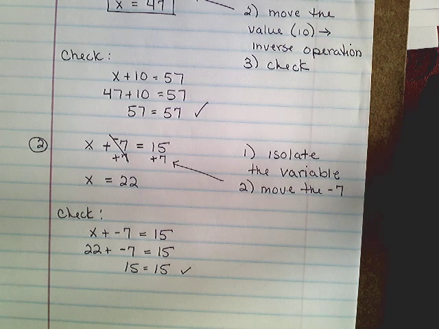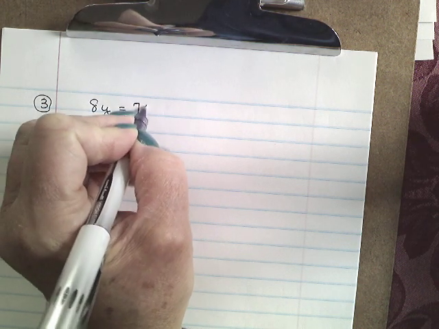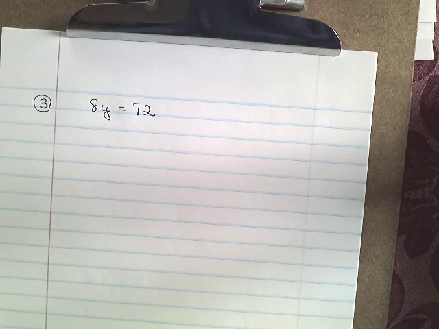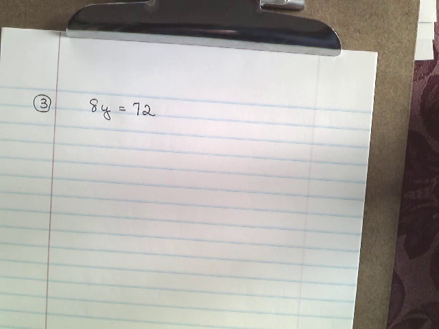Okay, those are the first two. Now you know the next two that are coming have to be multiplication and division. All right, we have example 3: 8y equals 72. Now this should look familiar to you, because whenever we did our cross multiplying with our proportions, we always ended up with a variable on one side and a value on the other side. So what we had to do was divide by whatever that number is in front of the variable.